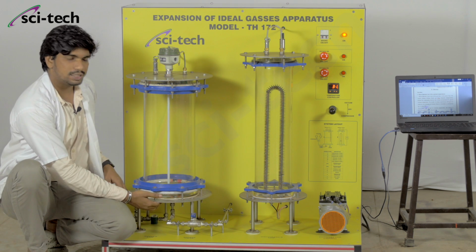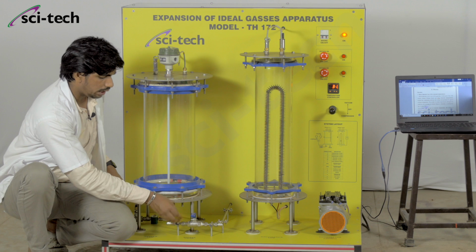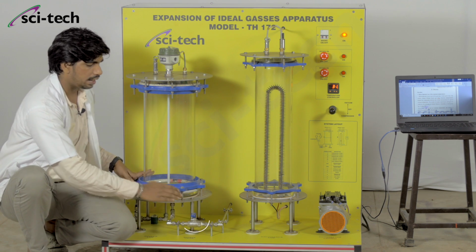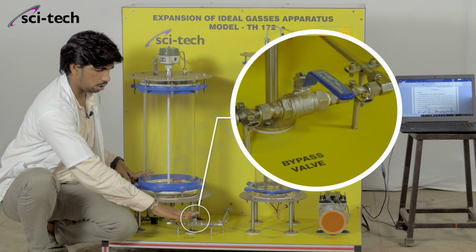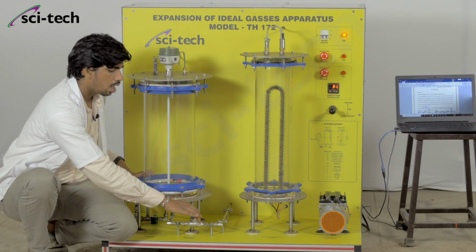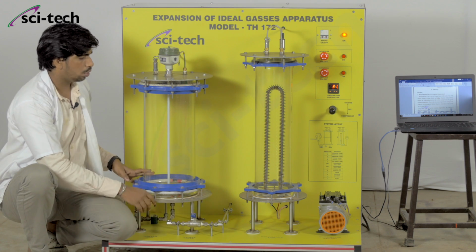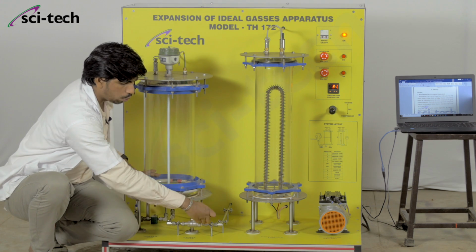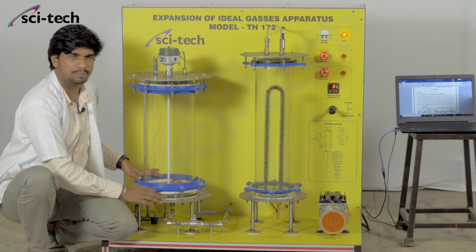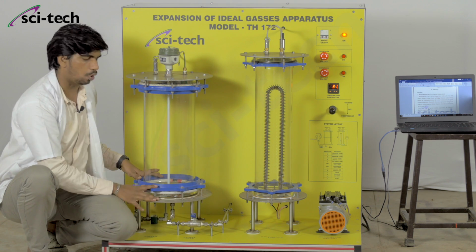Now this bottom flange is already connected with the SS pipe, but for controlling the flow of the oil we have one SS304 ball valve. You can operate this ball valve manually by hand very smoothly. Whenever you have to fill the oil, just open this ball valve, and whenever you have to end the experiment, you just turn the ball valve off.